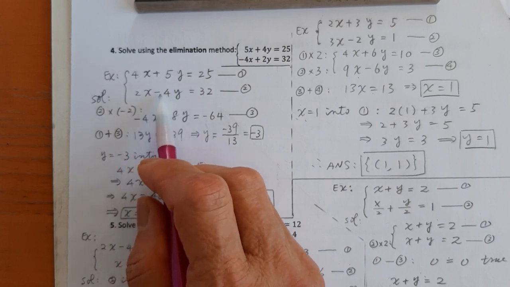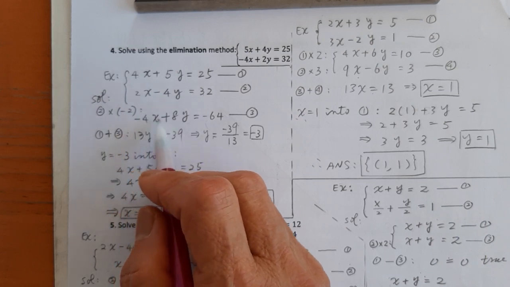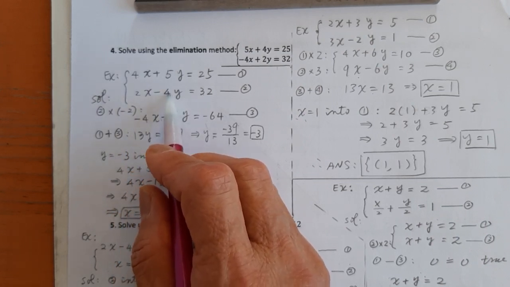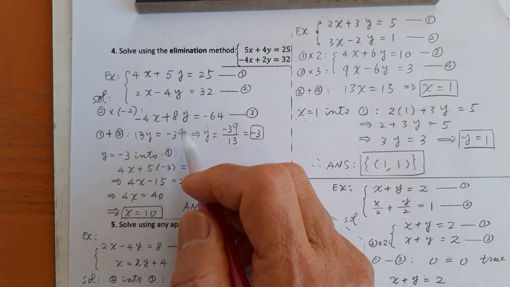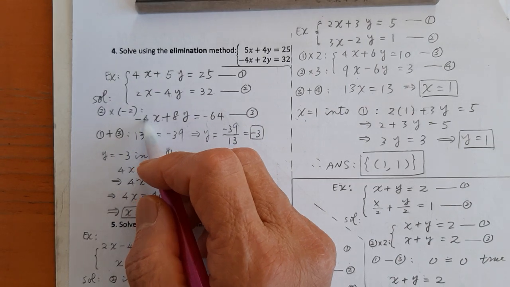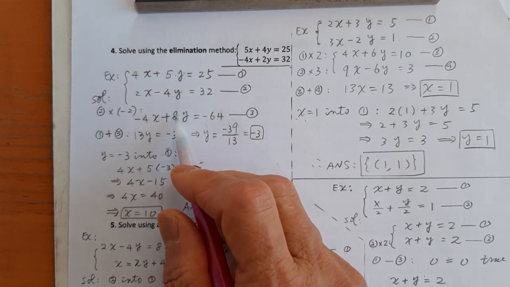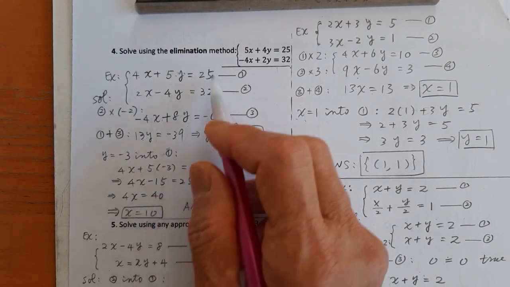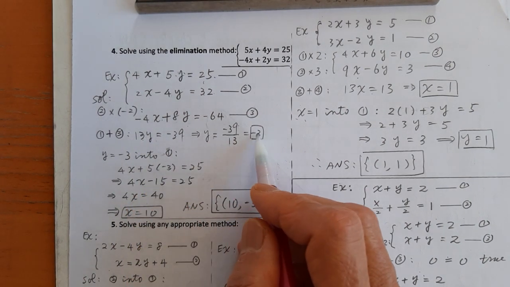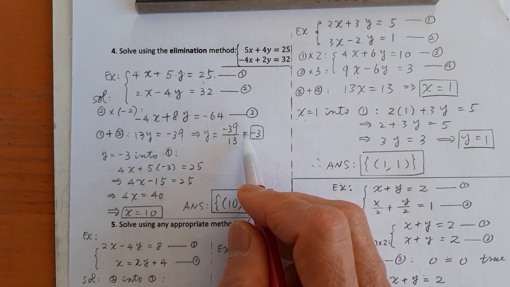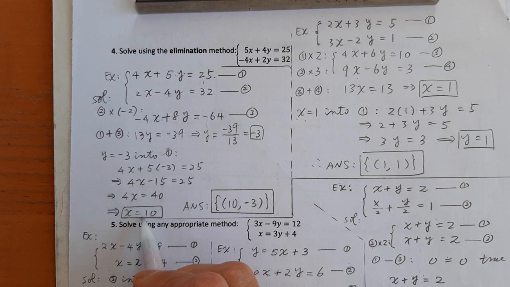I multiply the second equation by negative 2, because 2x times negative 2 gives negative 4x, and negative 4y times negative 2 gives plus 8y. 32 times negative 2 is negative 64. Then you add it with the first equation. 4x add negative 4x is 0. That cancels. Then 5y add 8y is 13y. 25 add negative 64 is negative 39. Divided by 13, you get y equals negative 3. Then you plug it into either the first equation or the second equation, and you can get x.